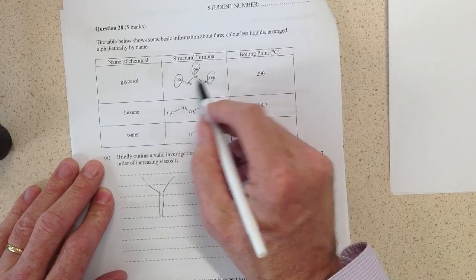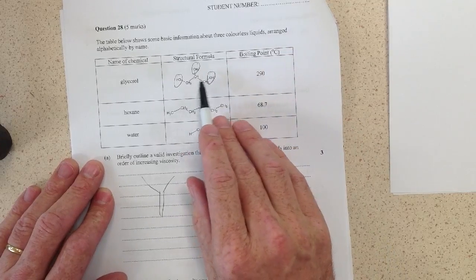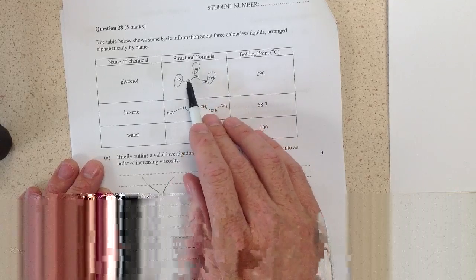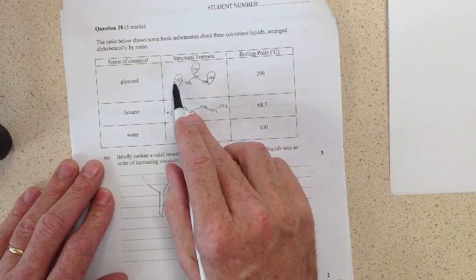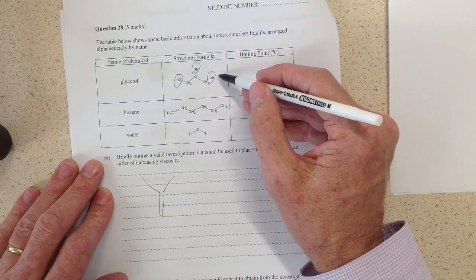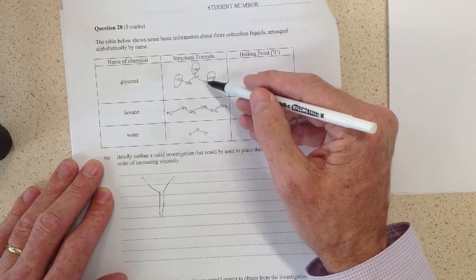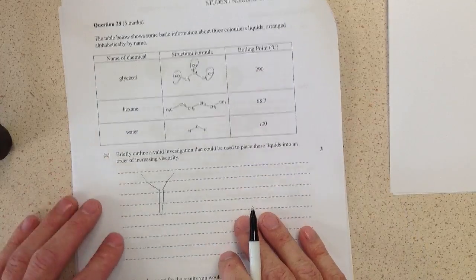And also the molecule is fairly large compared to, say, water. So glycerol molecules will tend to form hydrogen bonds with each other and therefore stick to each other, so they'll flow slower, and also the actual length of the molecule means that the molecules can get in each other's way when they're flowing, which means that, again, it has a high viscosity.